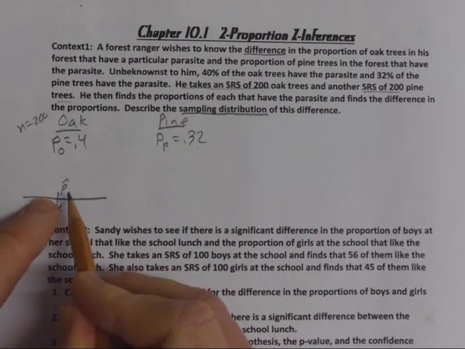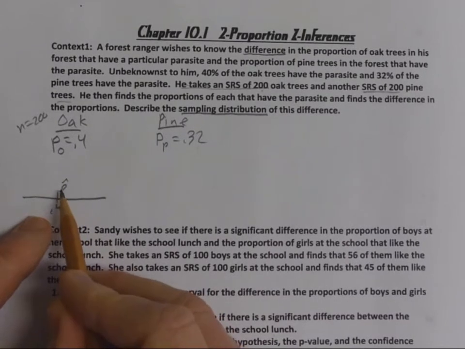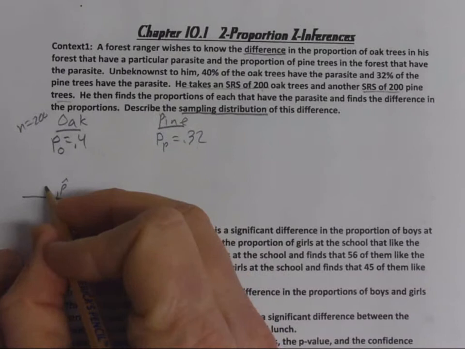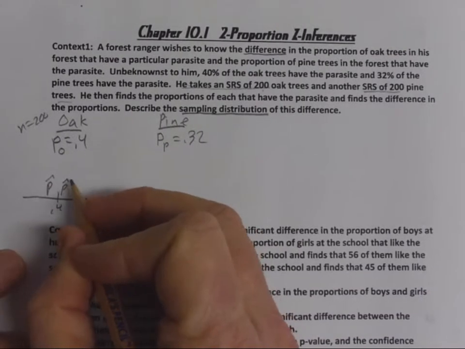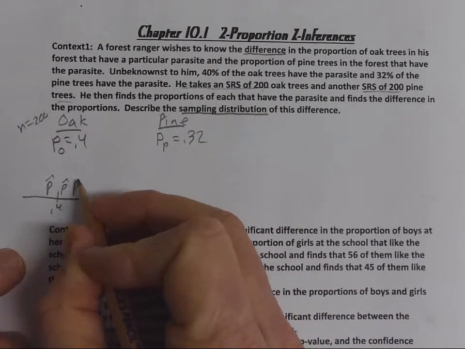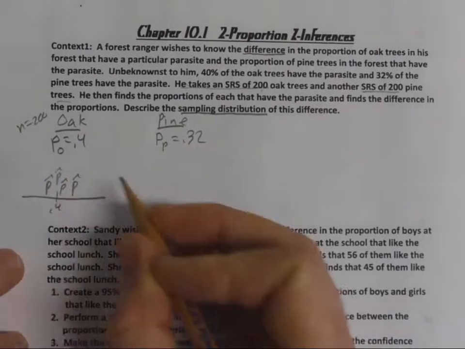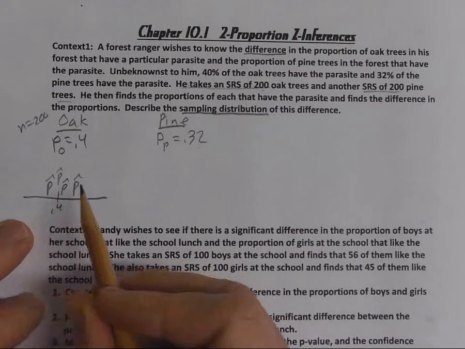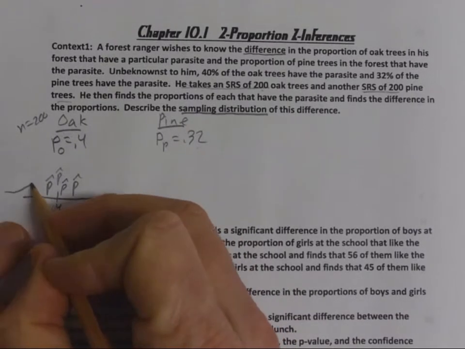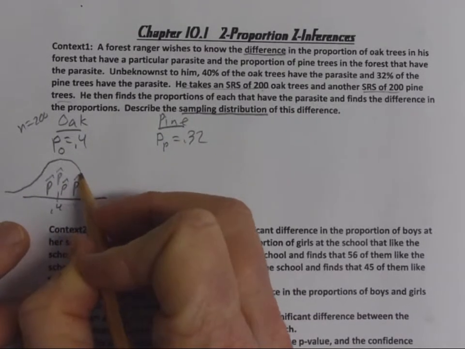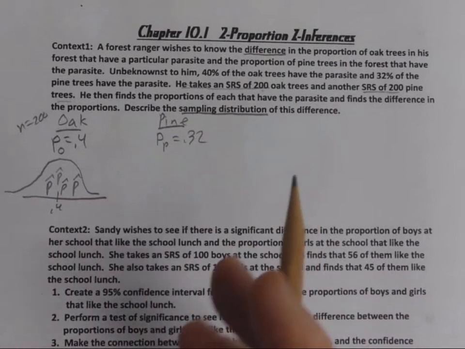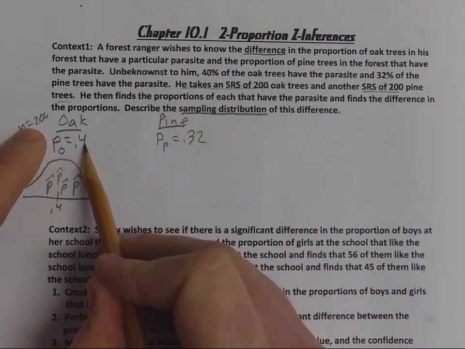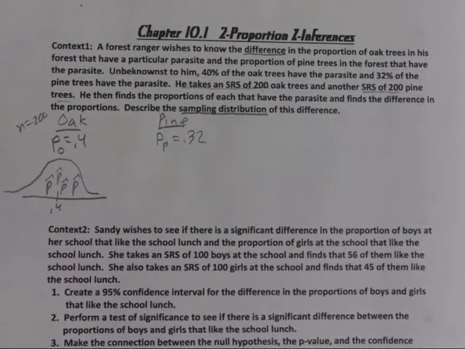Whenever we get a sample statistic, a proportion, we know it's one of many we could have gotten. If we took another sample of size 200, we would get another p-hat. If we took a third sample of size 200, we'd get another p-hat, and so forth. This family of p-hats, every possible value p-hat could take, is what we call a sampling distribution. It will be approximately normal because our n times p and n times 1 minus p are clearly bigger than 10.